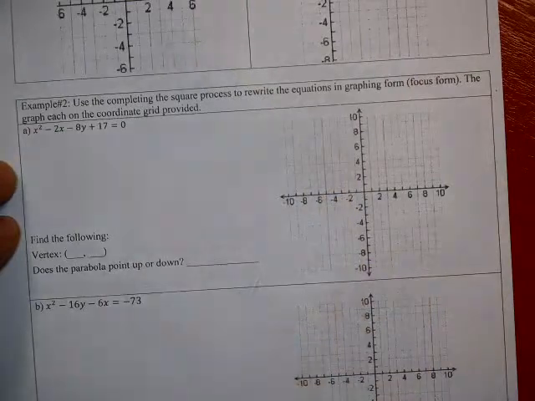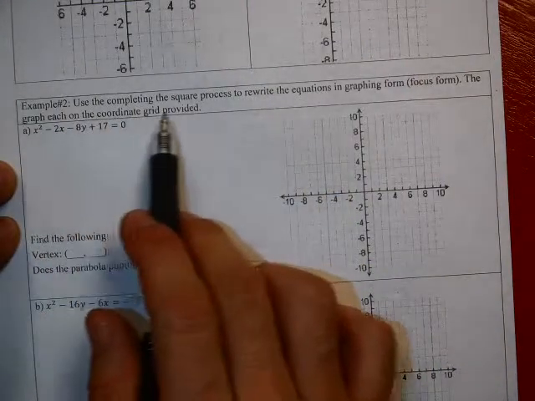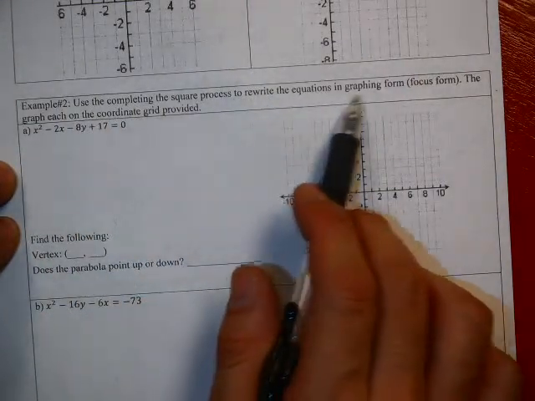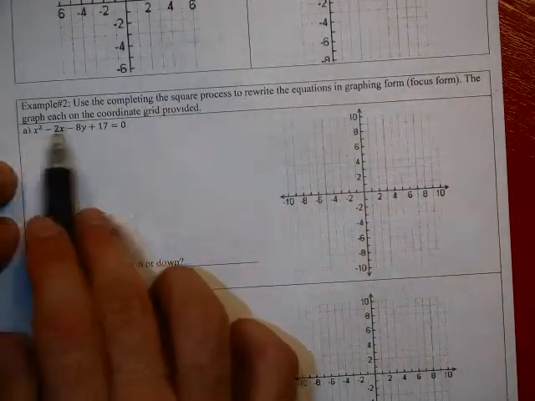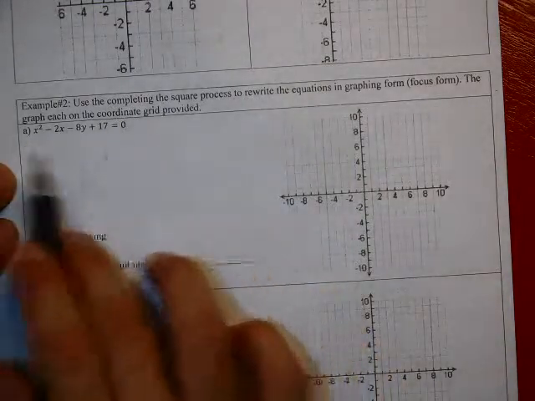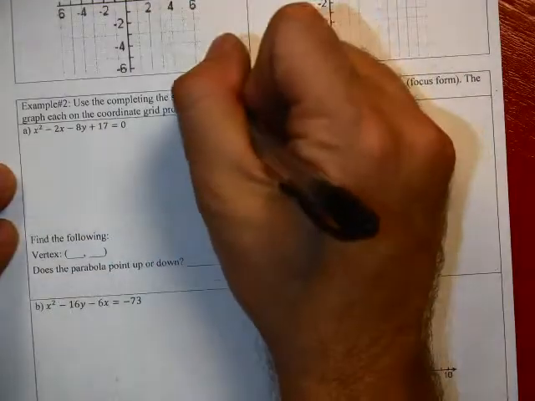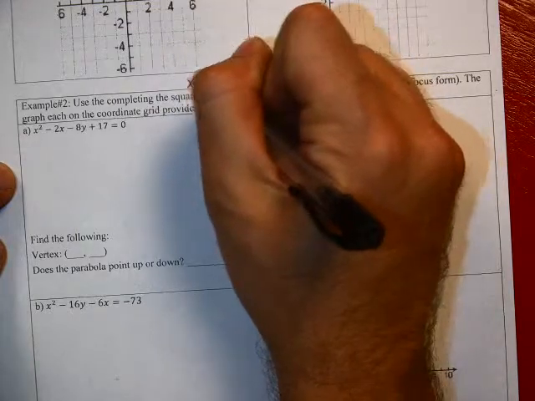For this example, number 2, it says use completing the square process to rewrite the equations in graphing form, or in other words, focus form. Then graph each one on the coordinate grid provided. I'm not going to graph it, but I will go over how to change this to the graphing form. And remember, graphing form is x minus what?